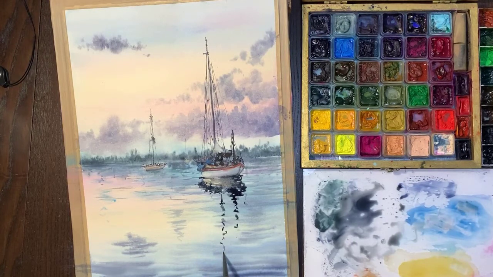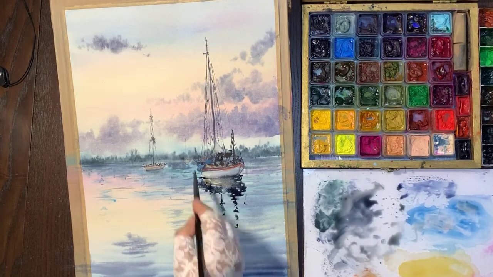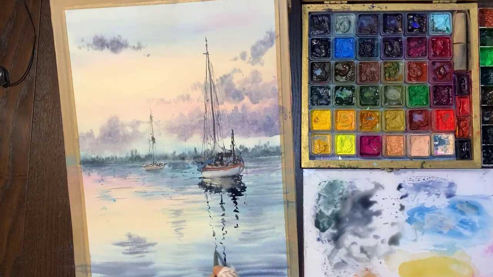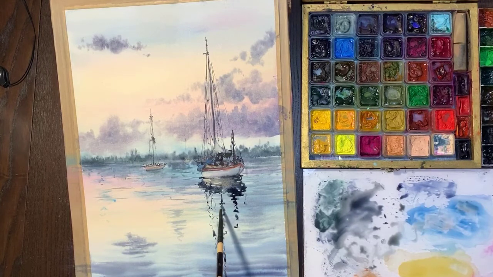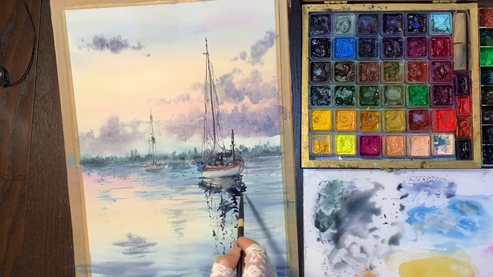It shouldn't be straight. The masts and those ropes, as shadows in the water, they should be like wavy and not straight.